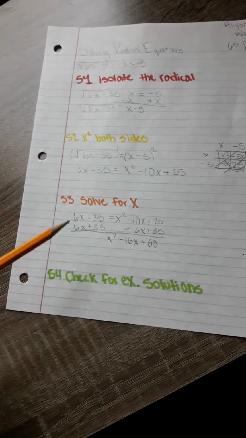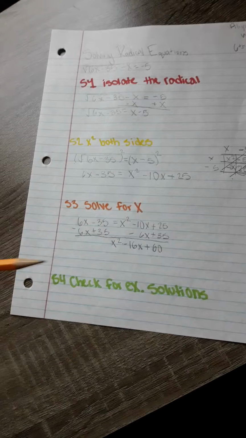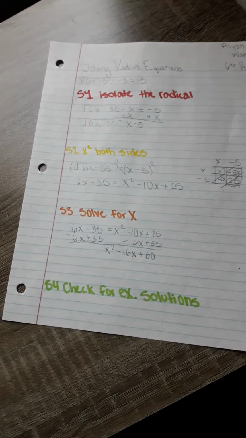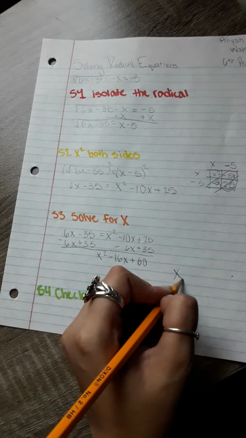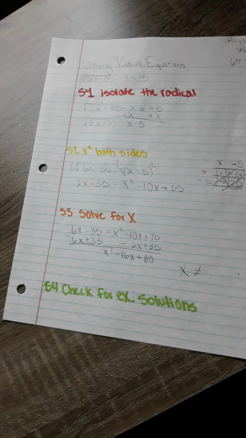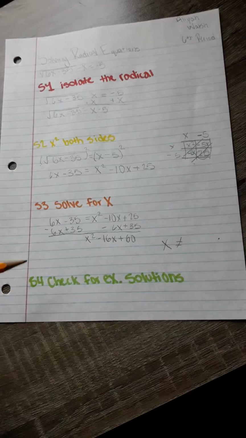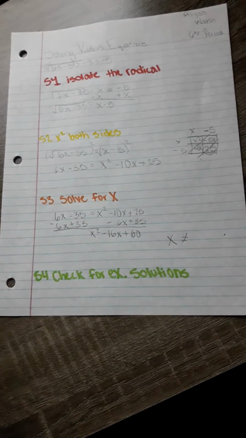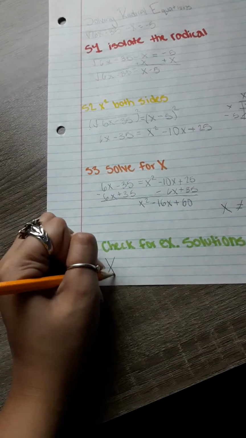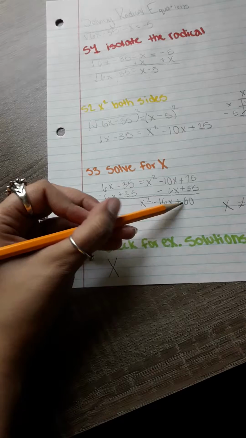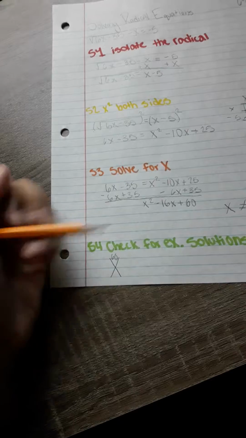So now that you've done that, we're going to have to do step 4, which is checking for extraneous solutions. Extraneous solutions are basically things that x couldn't be. So normally you'd write that as x does not equal, as a way to say that whatever this number is, it will make x equal 0. So in order to do this, we're going to do the x method of factoring. So come down here, create our x, and we'll put 60 at the top and negative 16 at the bottom.